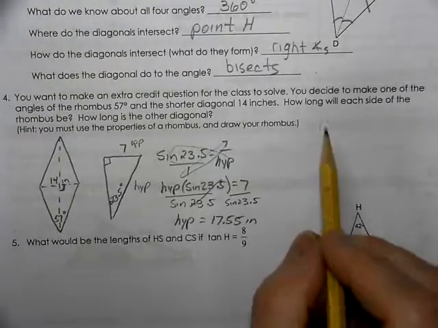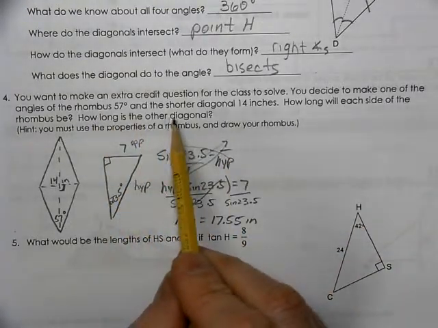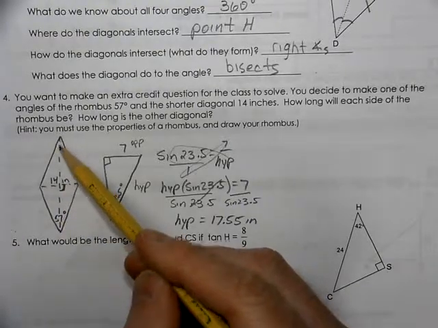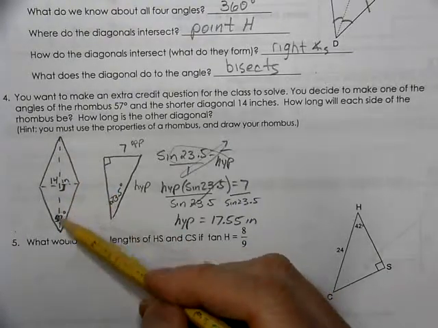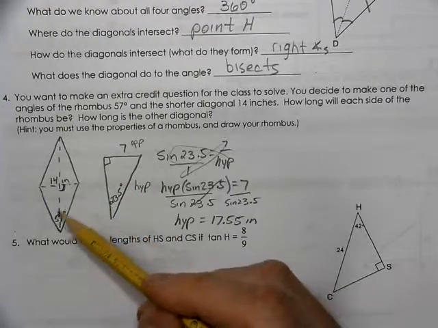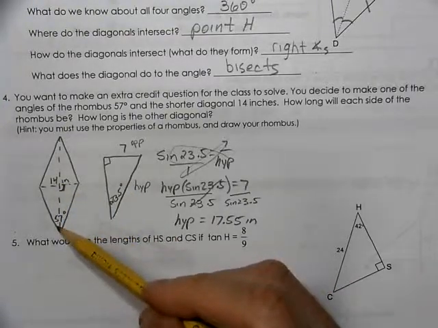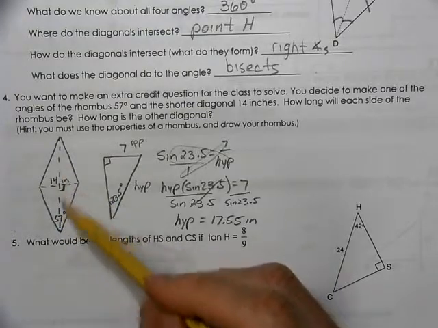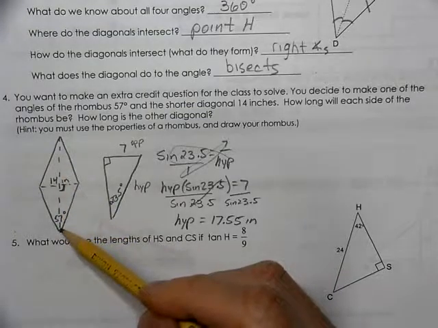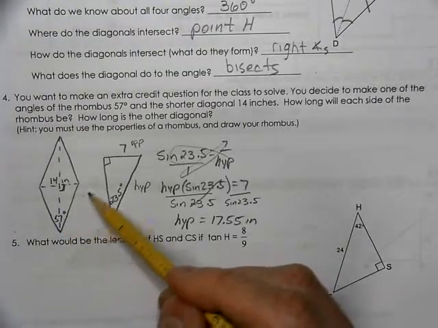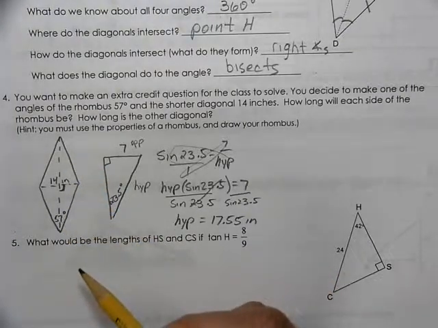The other question that we want to answer is how long is the other diagonal? The other diagonal goes all the way across, but we need to stay in just the right triangle so we can use our trigonometry. Remember that the diagonals bisect each other, so whatever answer we get for this long leg, we're going to have to times that by 2 to figure out the whole diagonal.